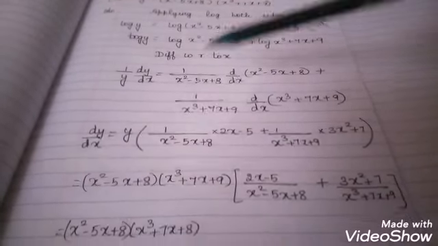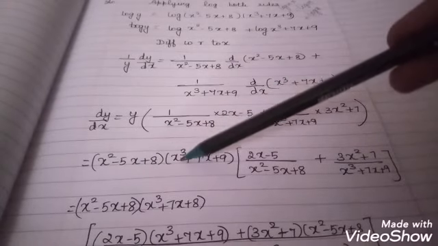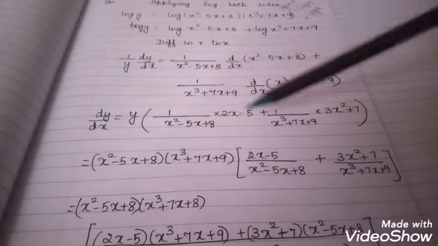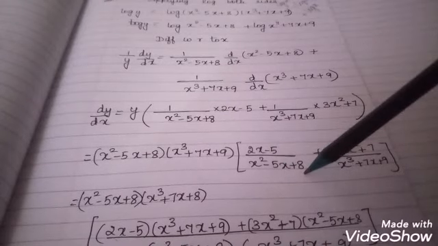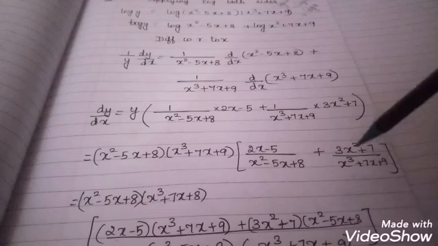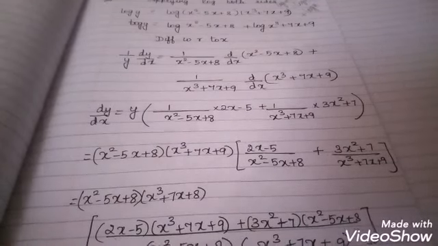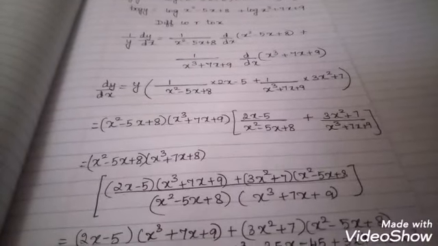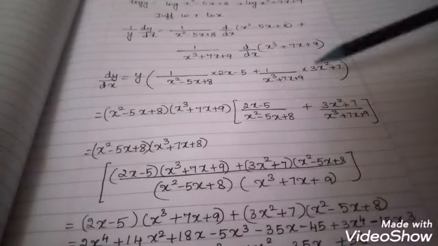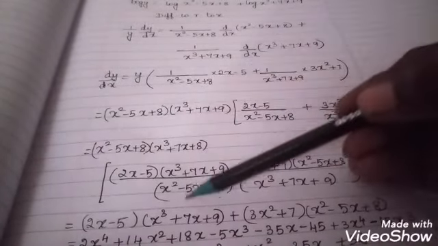Okay. Now substitute your y. I have substituted y here: (x squared minus 5x plus 8) into (x cube plus 7x plus 9). So I have taken it as (2x minus 5) by (x squared minus 5x plus 8) plus (3x squared plus 7) divided by (x cube plus 7x plus 9). What's the next step you have done here? Multiplied it and again taken the LCM. I have just cross multiplied here, and now this term and this term get cancelled.